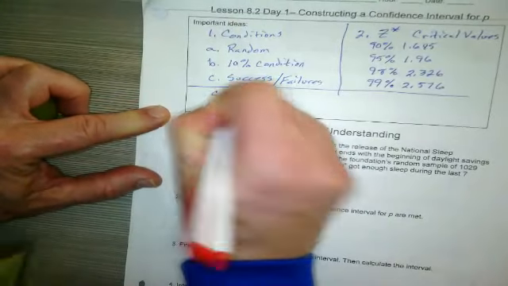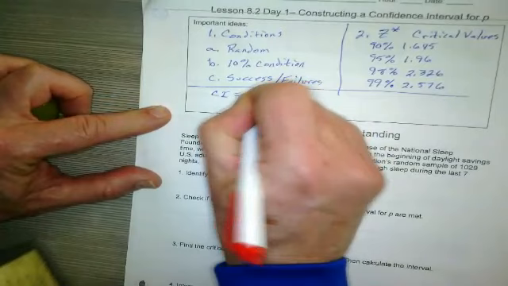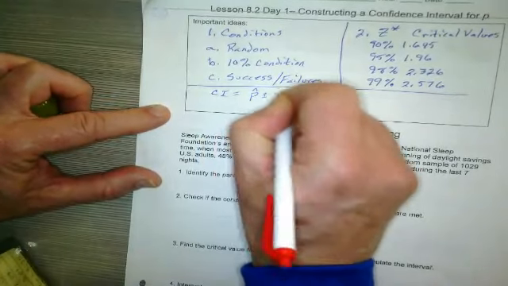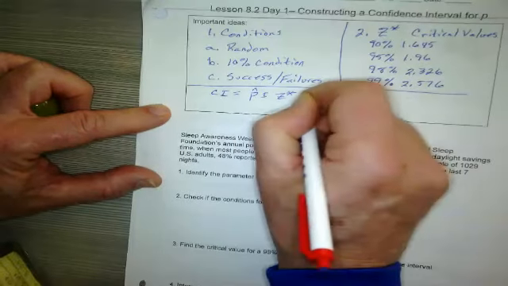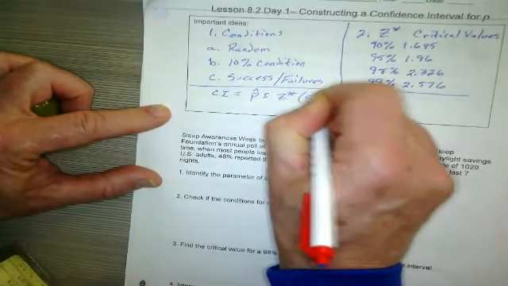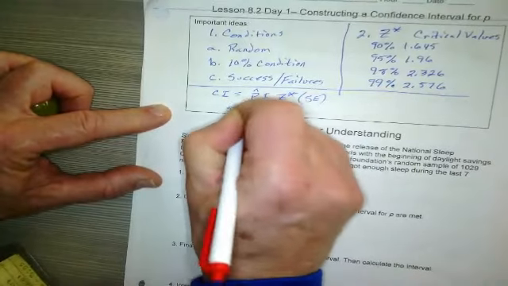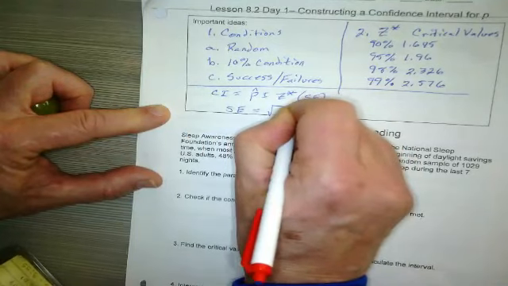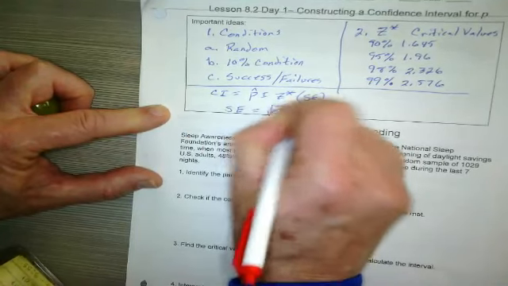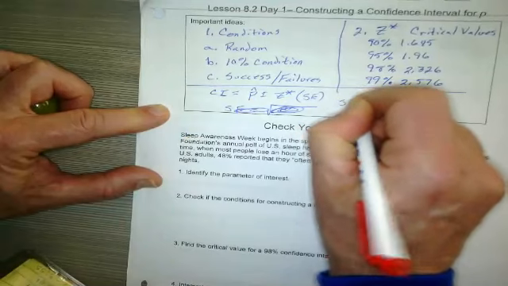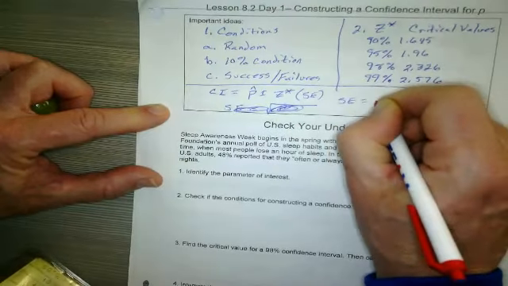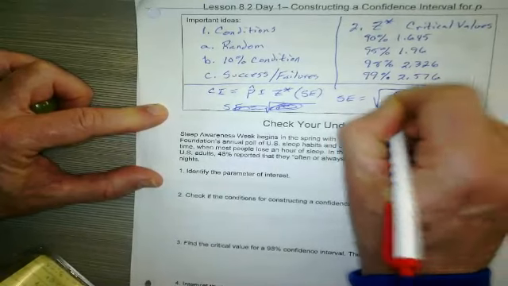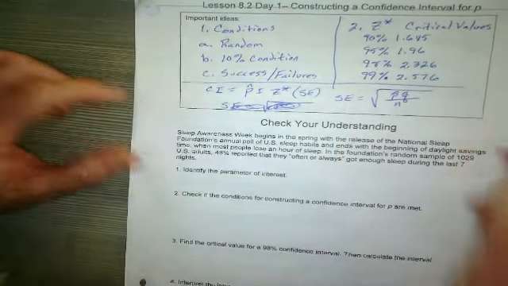Again, to find your confidence interval, it's p hat plus or minus the critical value times the standard error. And the standard error equals the square root of p hat q hat over n. I hope that helps.